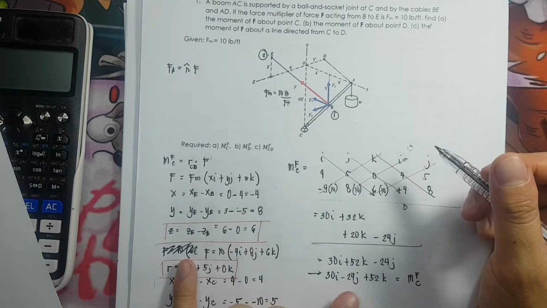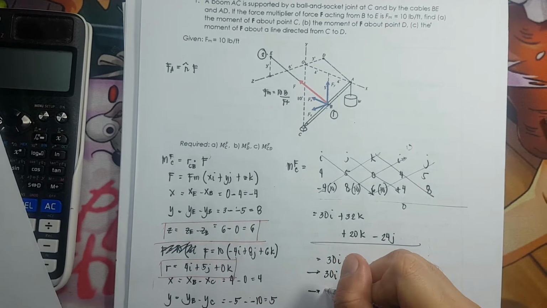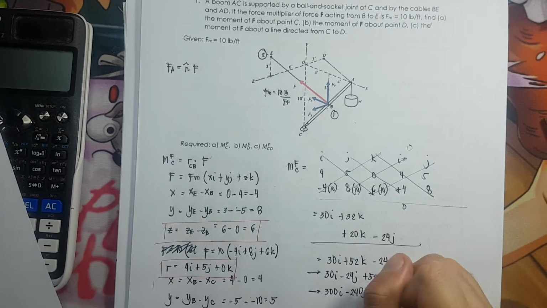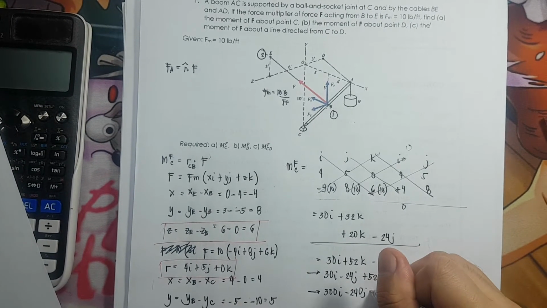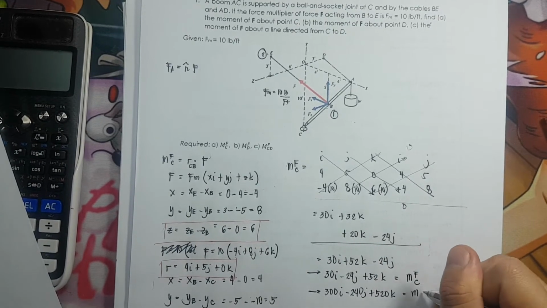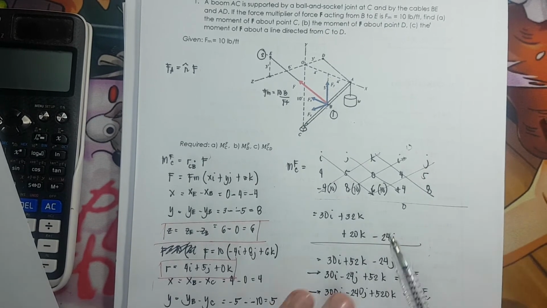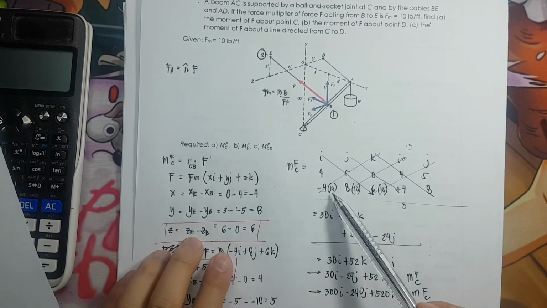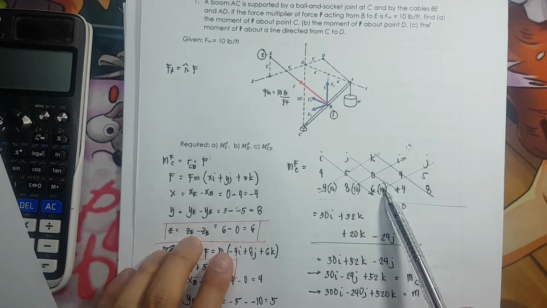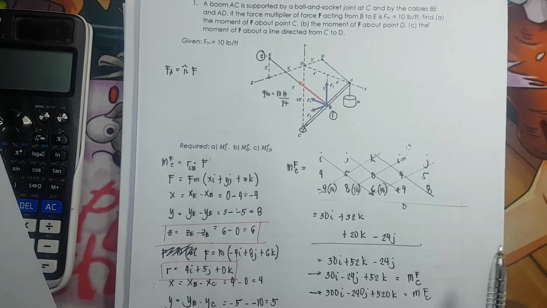So, ang lalabas dito na sagot actually should be 300i minus 240j plus 520k. So, that is moment of F with respect to C. So, ganun pa rin naman. Nakalimutan lang natin i-multiply yung 10. So, we have here 40, 80, 60. We will be arriving at the same answer.